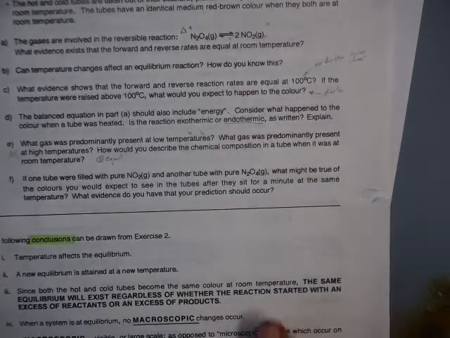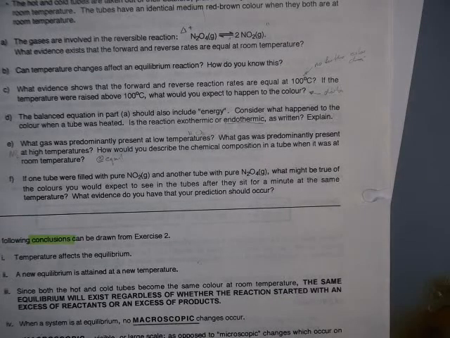Okay, careful with this one. If one tube were filled with pure NO2 and another tube with pure N2O4, what might be true of the colors you would expect to see after the tubes sit for a minute at the same temperature? What evidence do you have that your prediction would occur? What do you think is going to happen?